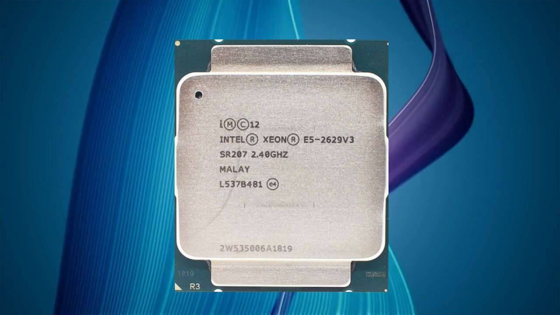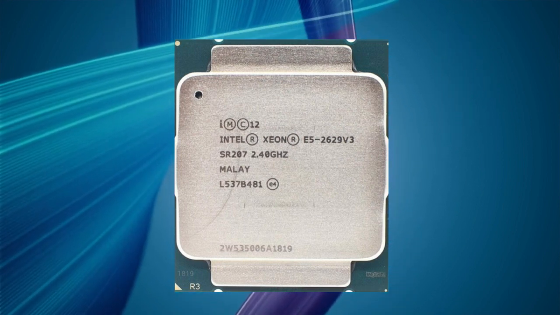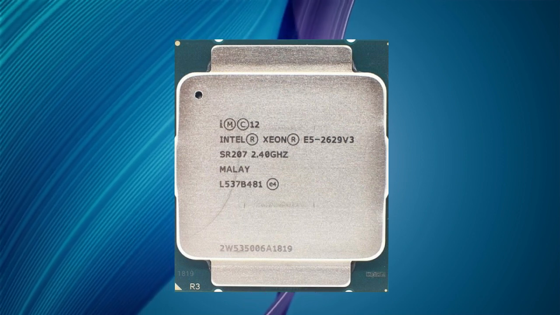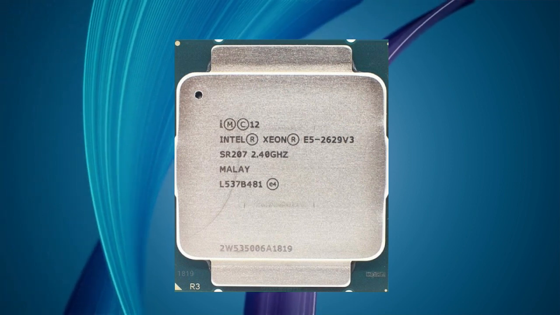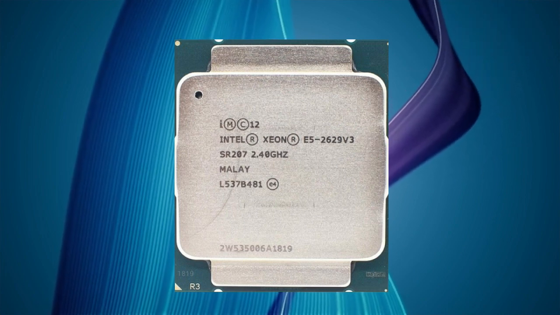The E5-2629 V3 has 8 physical cores, which are divided into 2 quad-core clusters or modules, each with its own shared L3 cache. This design provides increased performance and efficiency by allowing each module to operate independently and reducing the amount of data that needs to be shared between cores.